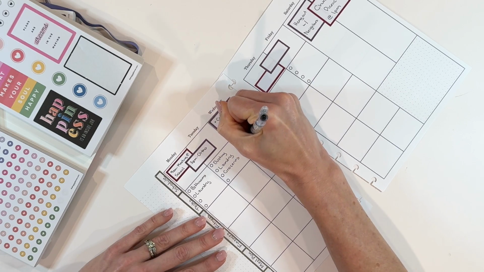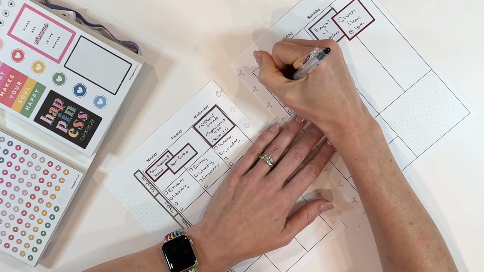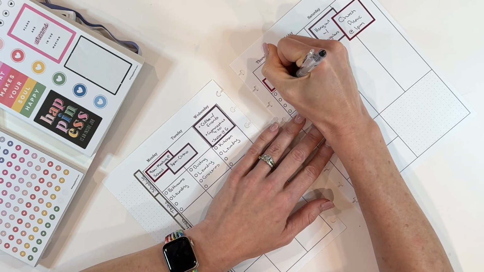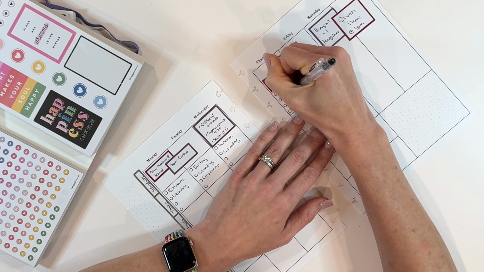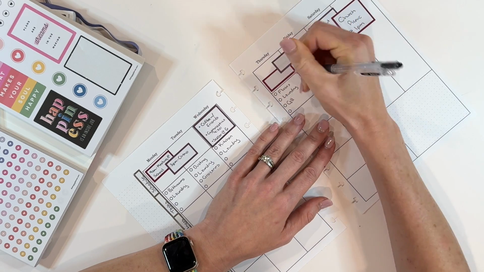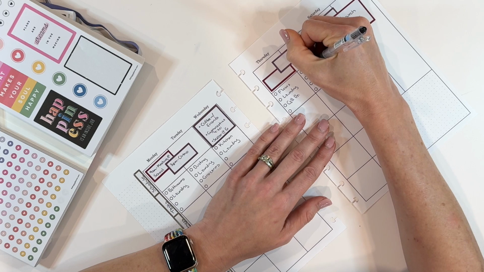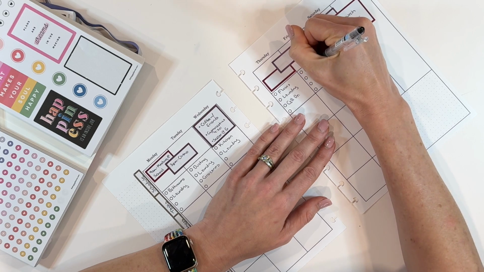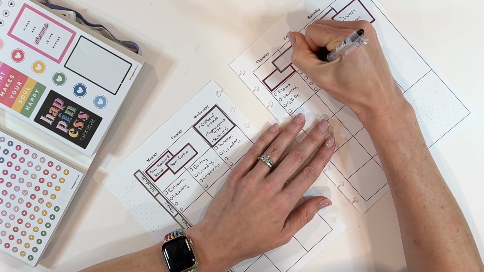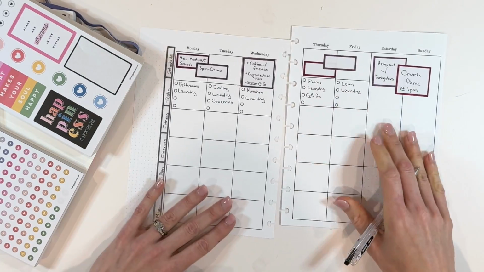Are you getting the hint that I have a lot of laundry to go over? Laundry. Thursday, floors, laundry. I might have to call the doctor, okay? Lawn, laundry. And then you can fill in the rest of your tasks.